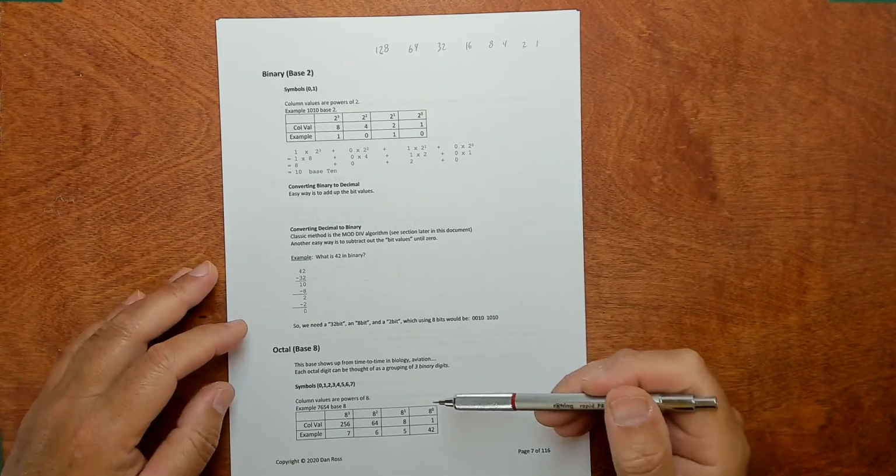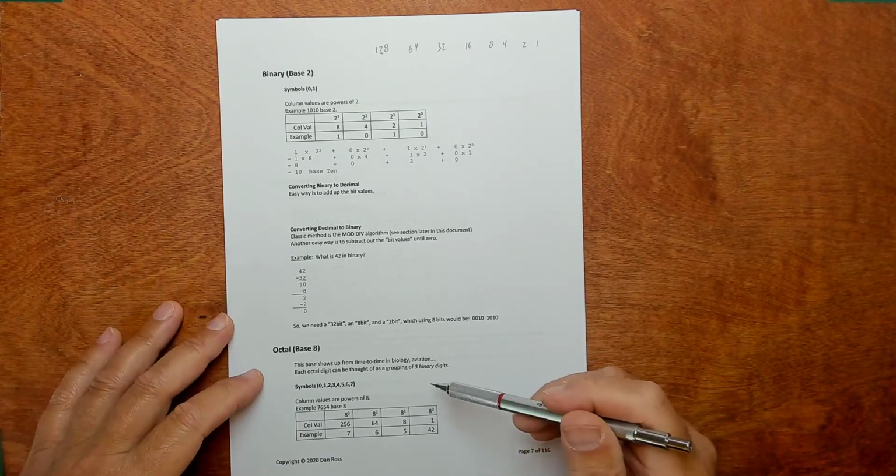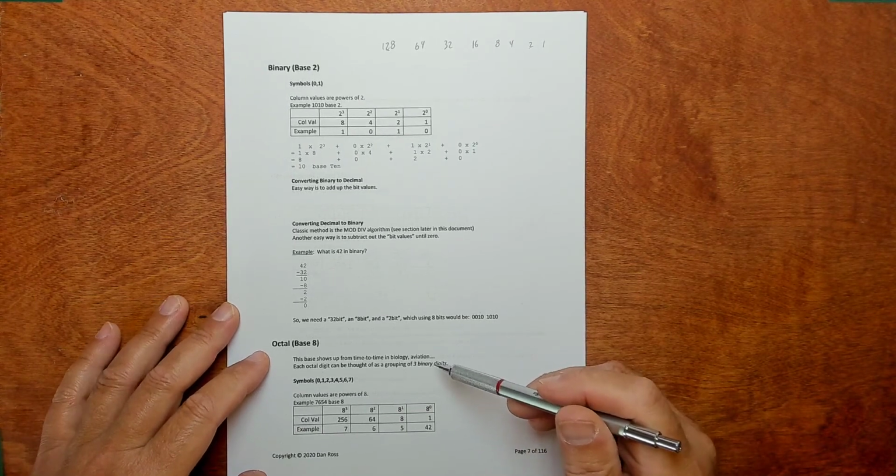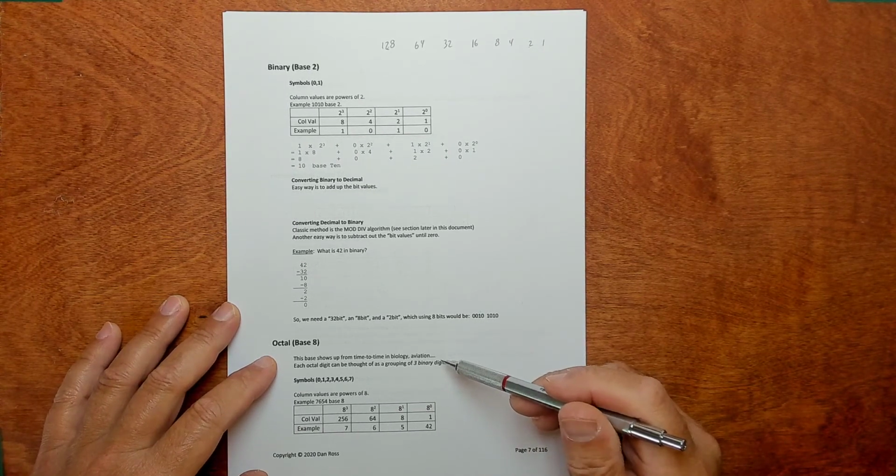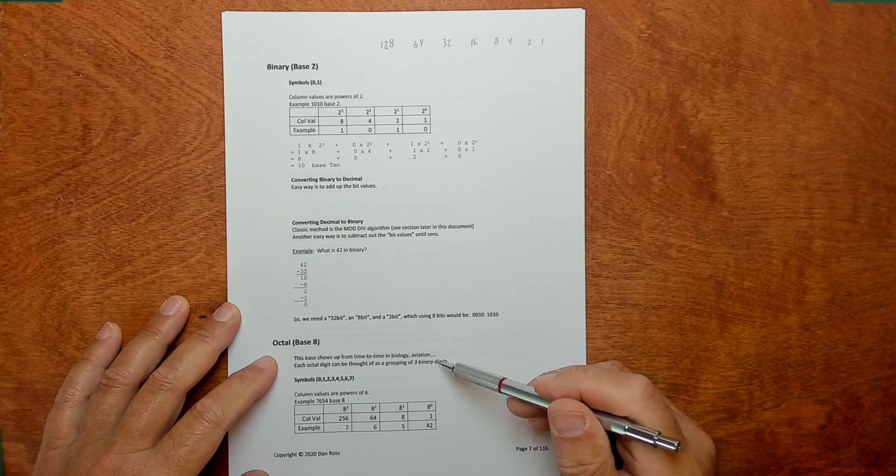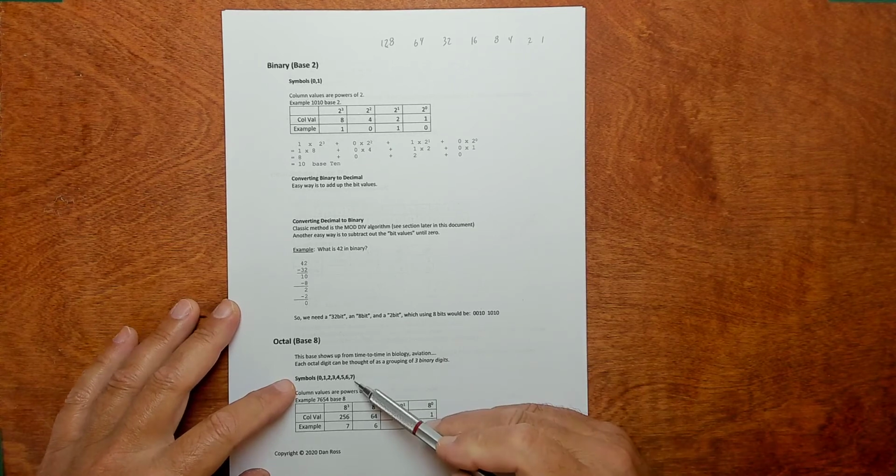We can continue that. Another system that shows up in computing, not super common, is octal. So octal has 7 digits.